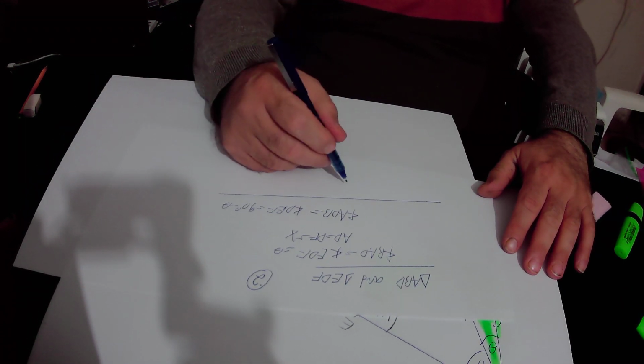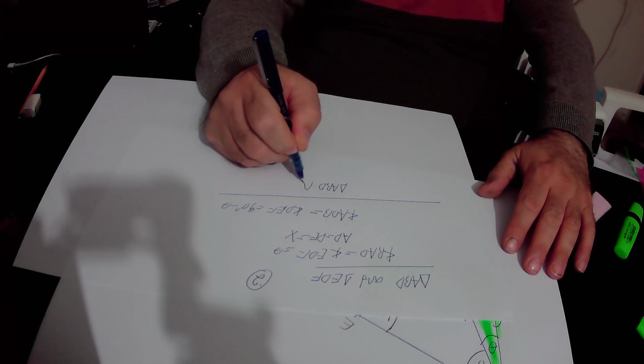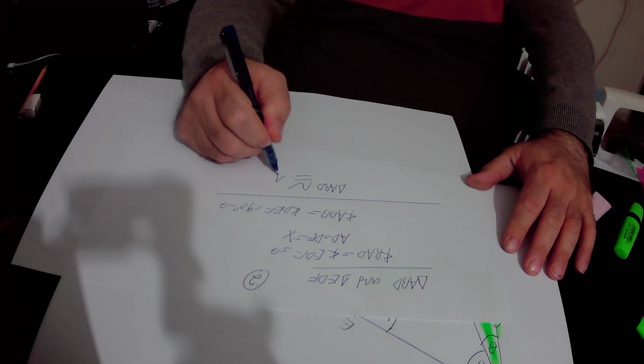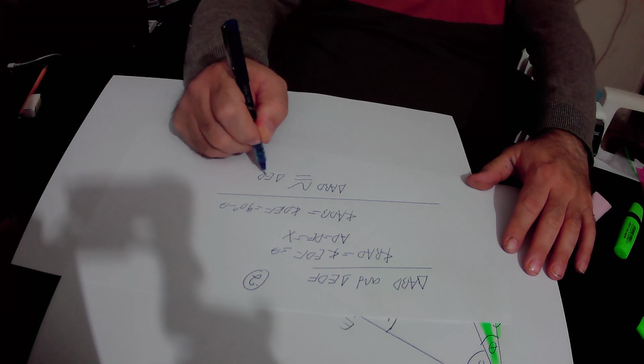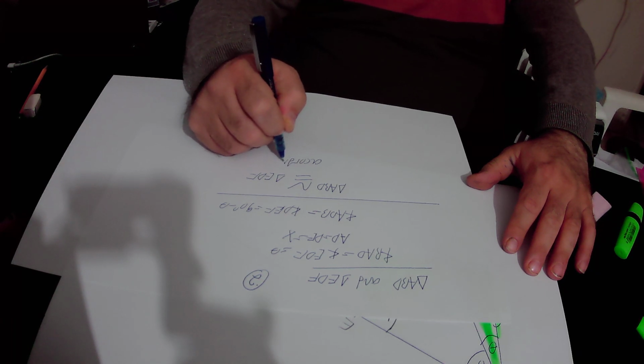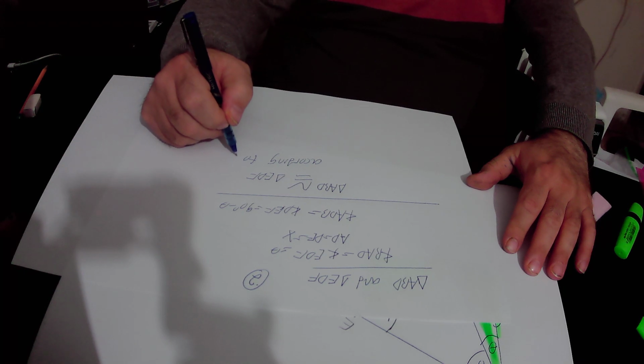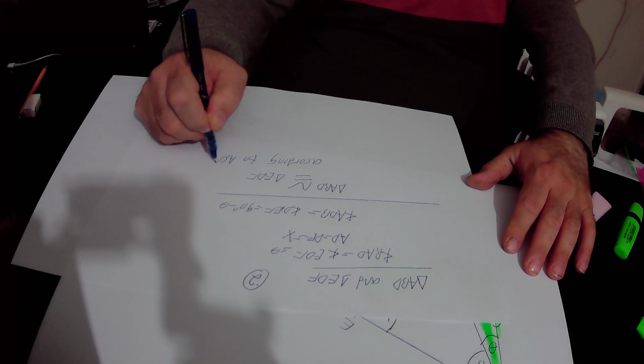Triangle ABD is congruent, this is the sign of congruent, to triangle EDF according to the angle side angle rule.